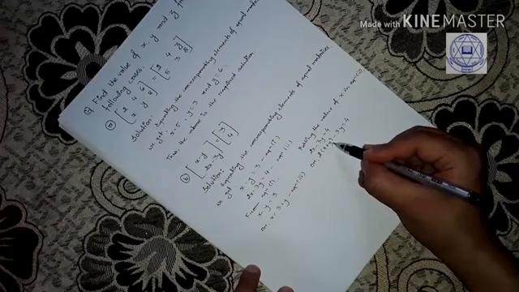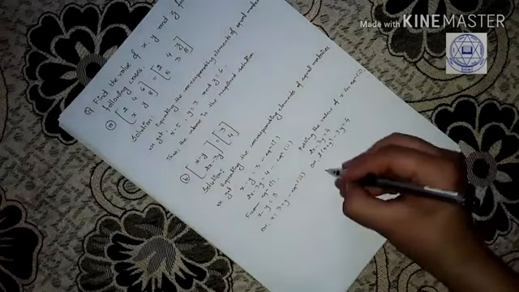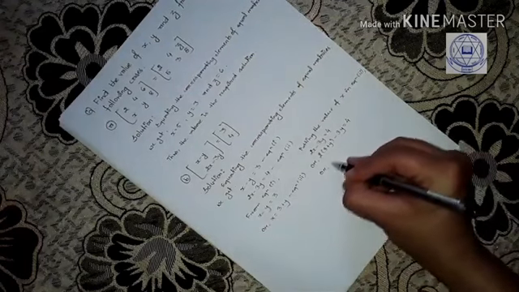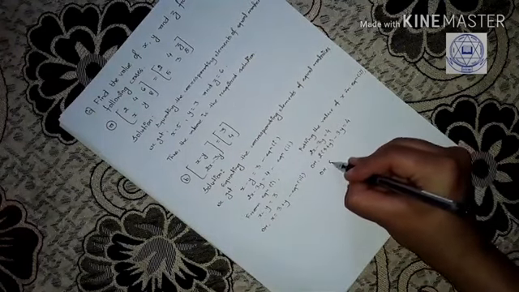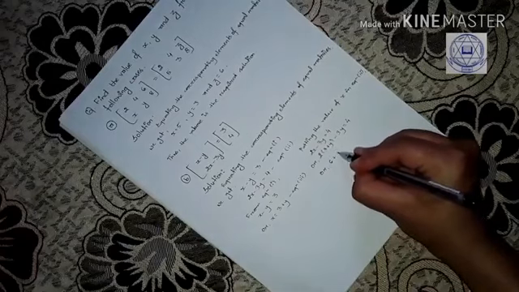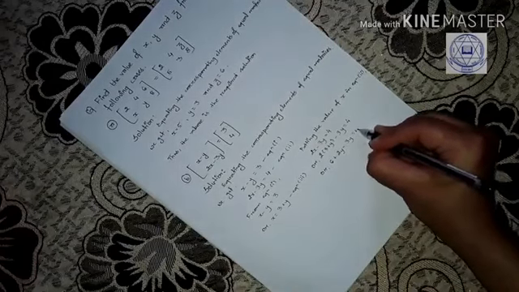So use of bracket that I have explained in my class. Okay, 2 3s are 6 plus 2y, opening the bracket. Now solve it.